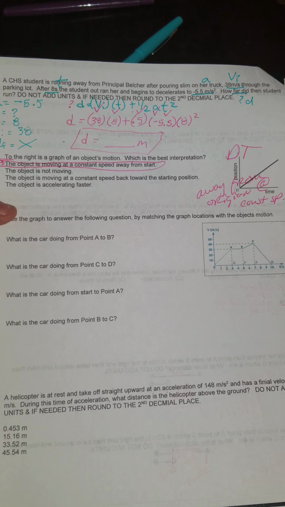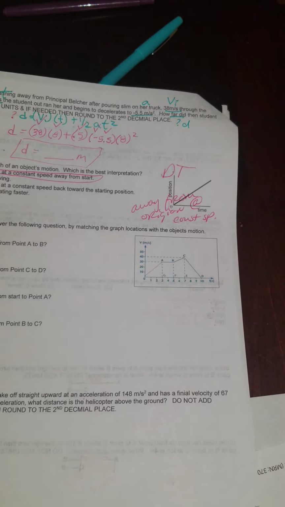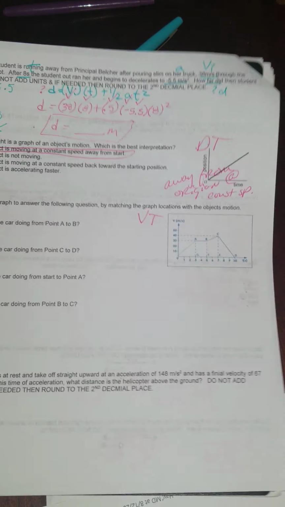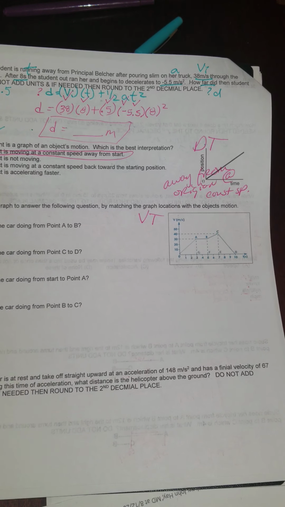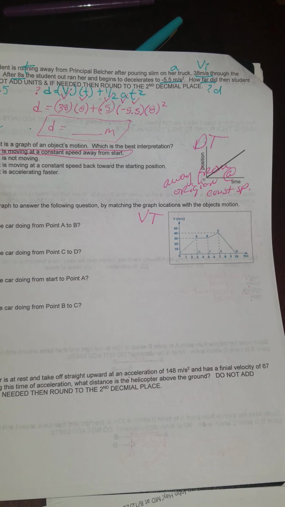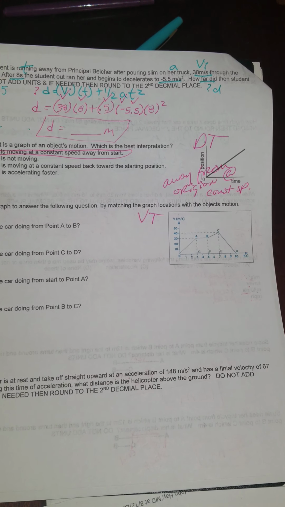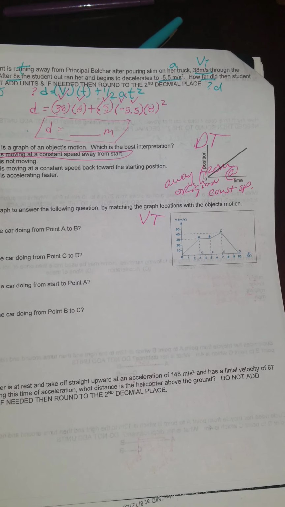What is the first step that we do before we do any graphs? We go and read the X and Y axis. This is a VT graph. What does a VT graph tell you? A VT graph tells you the acceleration of an object. What does a DT graph tell you? It tells you the speed of the object.